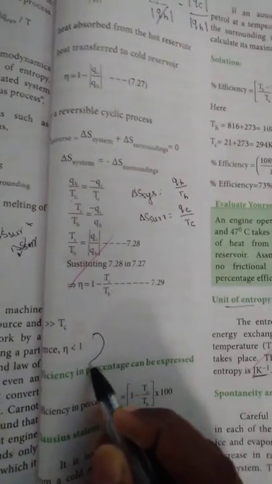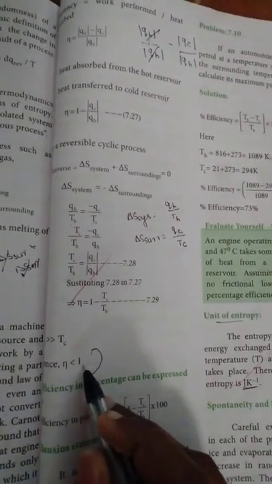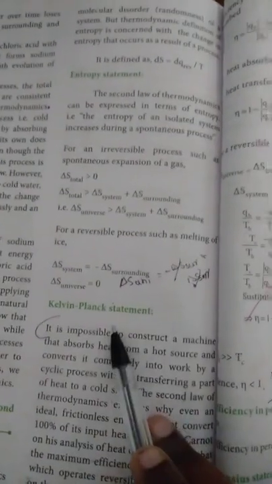Then page number 211, from efficiency till this eta value, eta is less than 1. Suppose if it is a 2 mark question, the statement only is enough. If it is a 3 mark question, just write the derivation also.